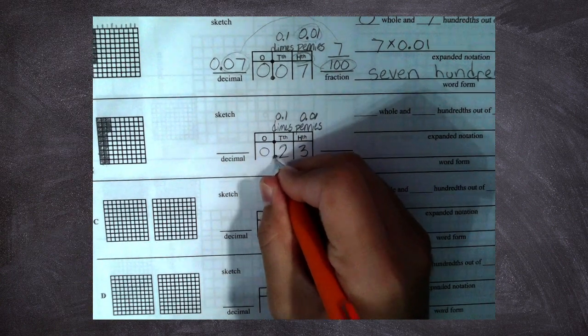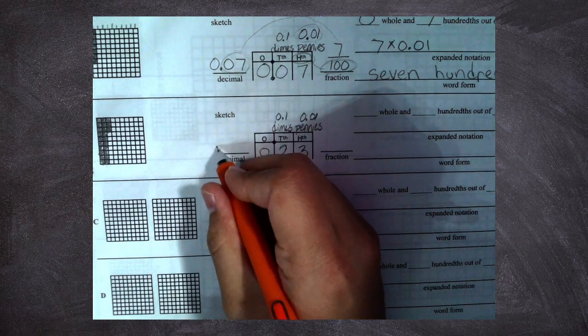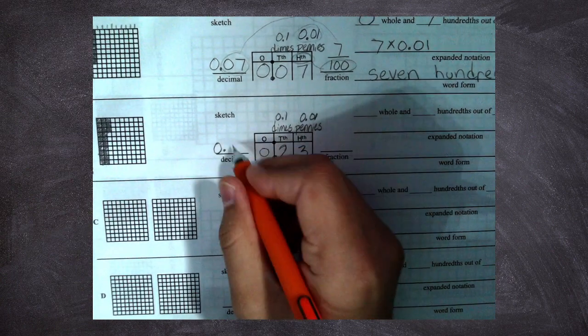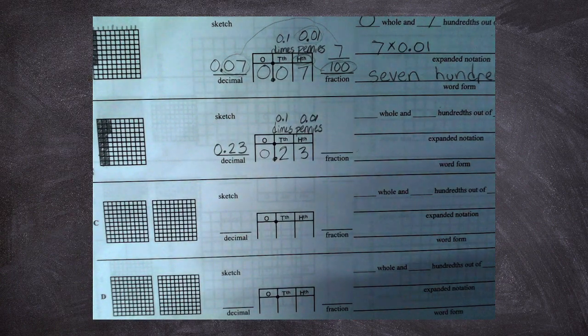My decimal is just a copy of the place value chart. That's all it is. 0.23.